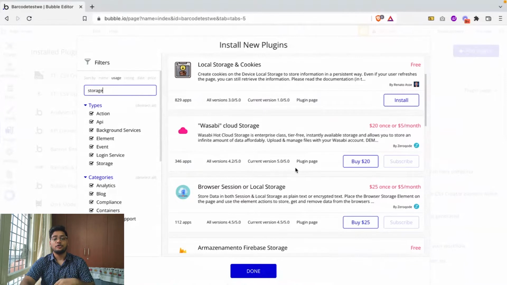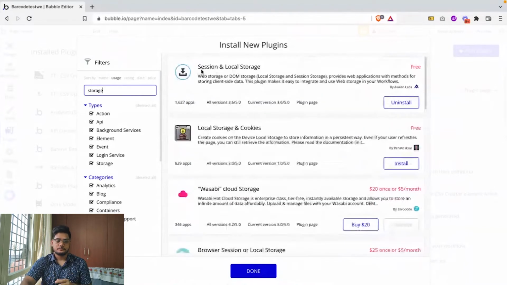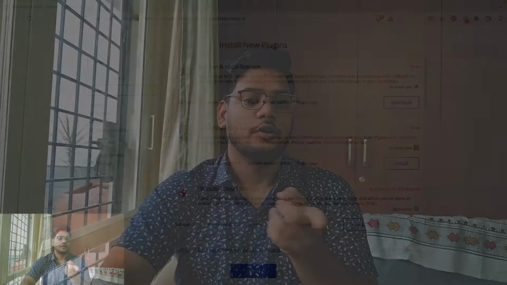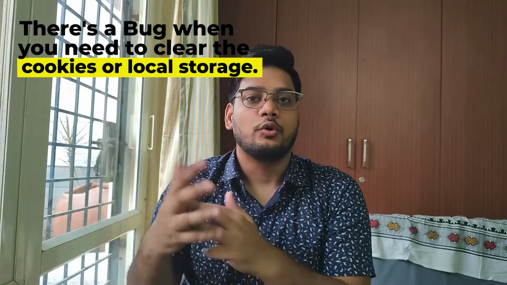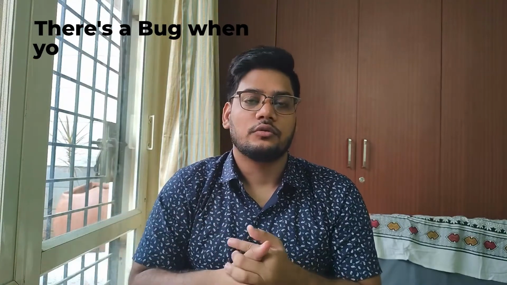So in that scenario, use this paid plugin and don't use the Session and local storage one, because it has a bug related to clearing the local storage. There is no bug in adding data into local storage or cookies, or fetching that data into your Bubble application, but it has a bug when you want to clear your cookies or local storage. It will not delete, and you end up getting a lot of errors. So I think avoid using it.